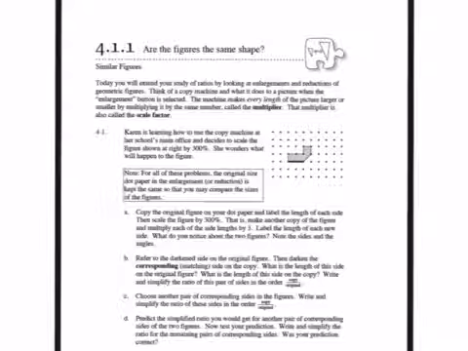Karen is learning how to use the copy machine at her school's main office, and she decides to scale the figure shown at the right by 300%. She wonders what will happen to the figure. Note, for all problems, the original size dot paper in the enlargement or reduction is kept the same so that you may compare the sizes of the figures. So let's take a look at this.